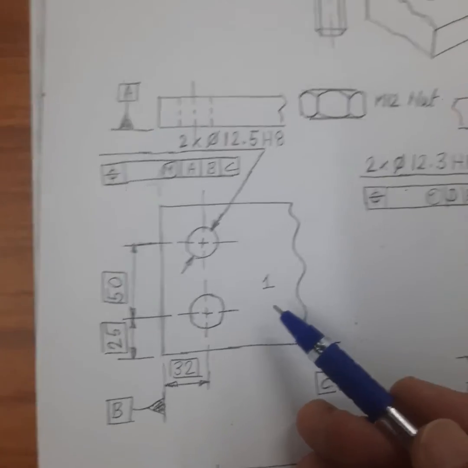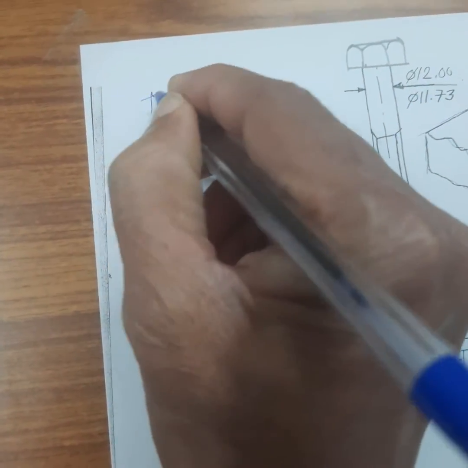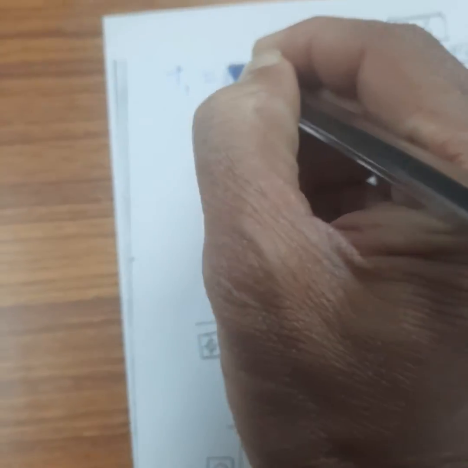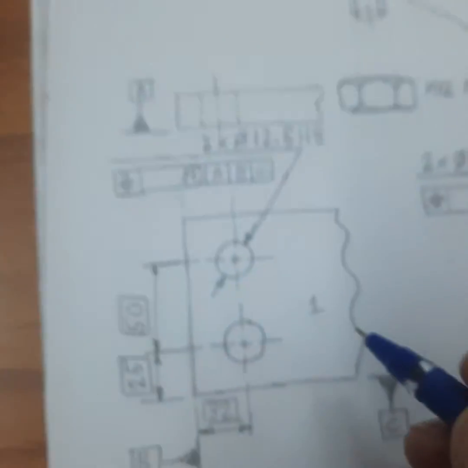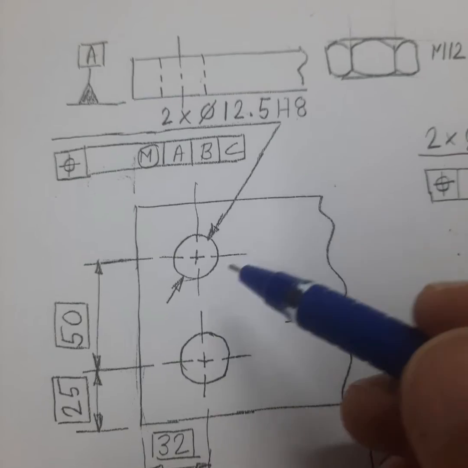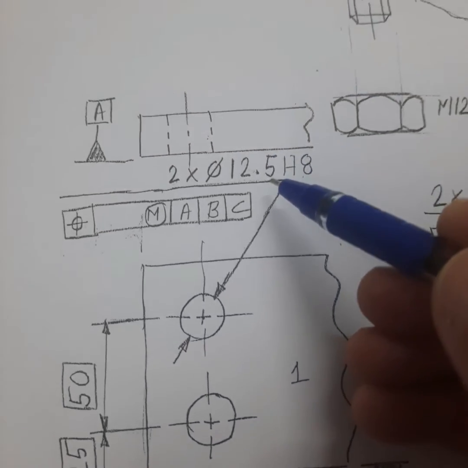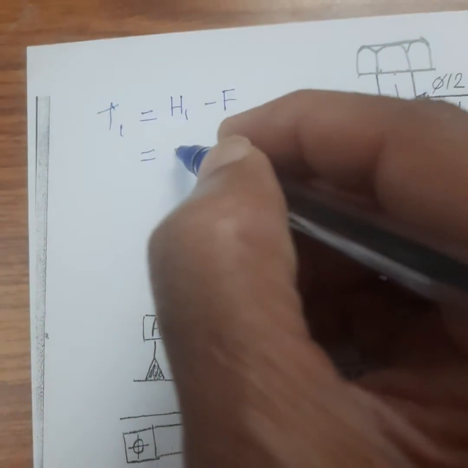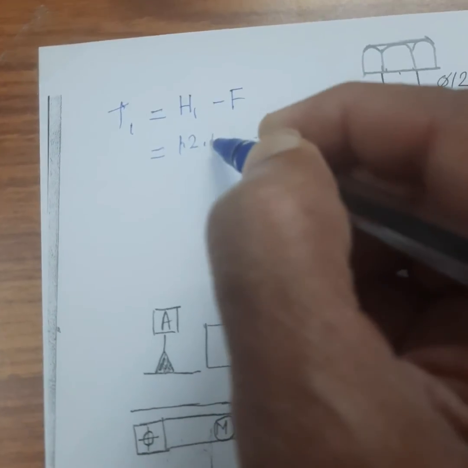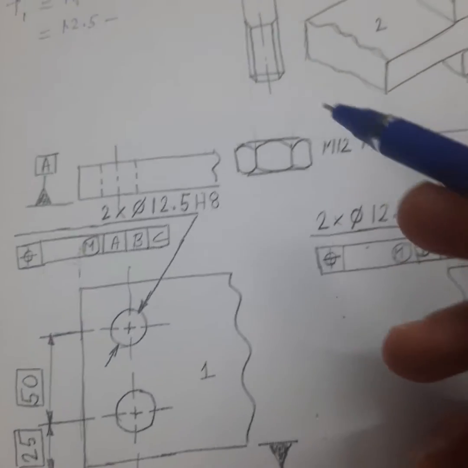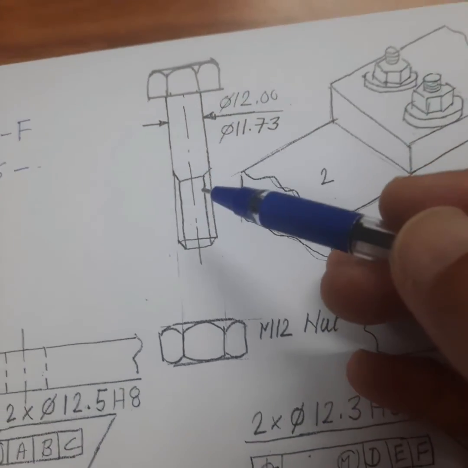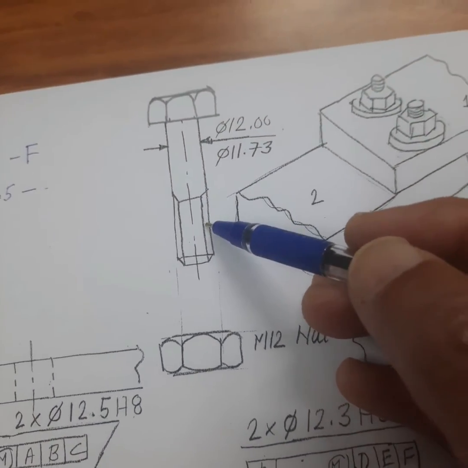Plate 1: T1 is equal to H1 minus F. For the first plate, the MMC size of the clearance hole is 12.5, minus the fastener size. All the three plates are fastened together using an M12 bolt and nut.